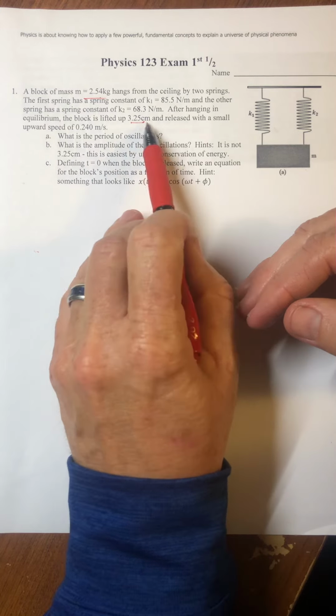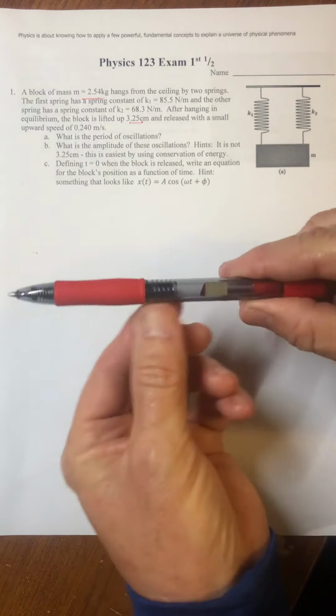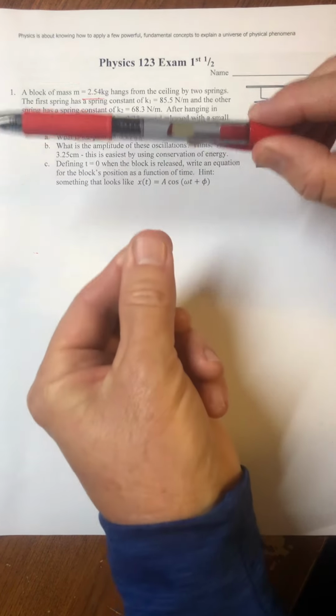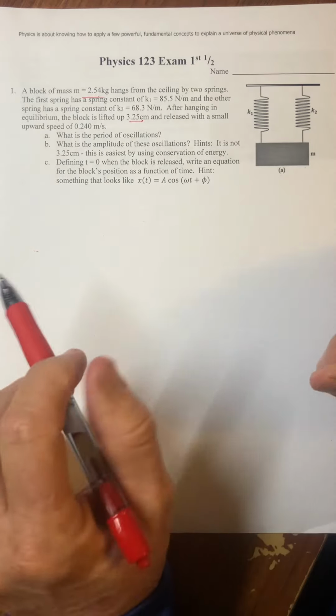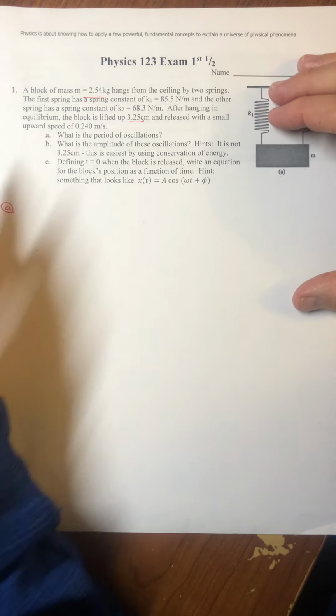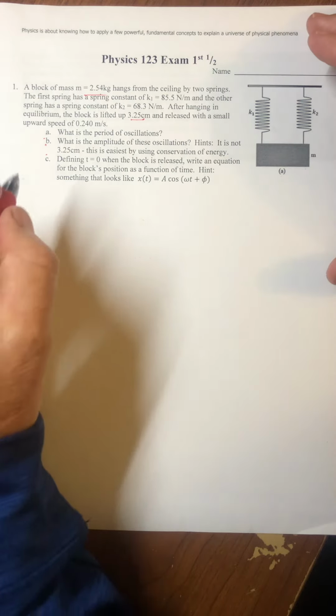Keep that in mind, because B asks for the amplitude, so it's going to be more than the 3.25 centimeters. You're going to be lifting it up and then giving it a little nudge upward, and it's going to do this kind of thing. That's what we're asked to do. You'll see that parts A, B, and C get progressively harder. We'll start with the easy one, A.